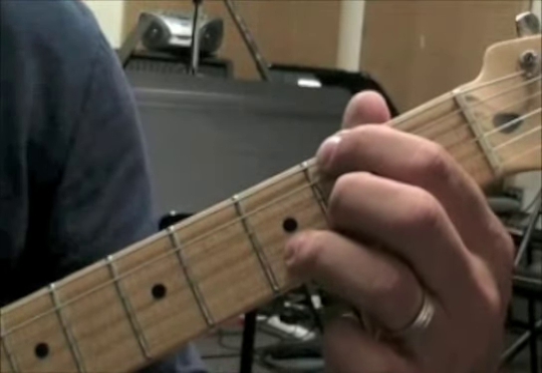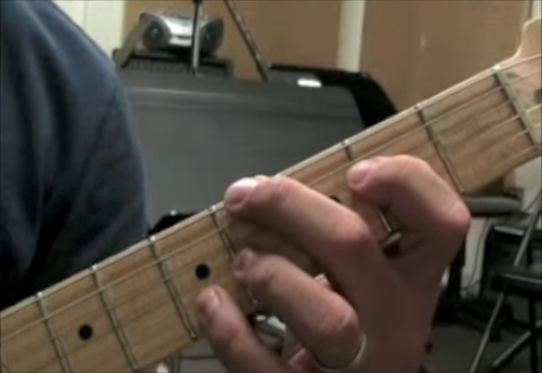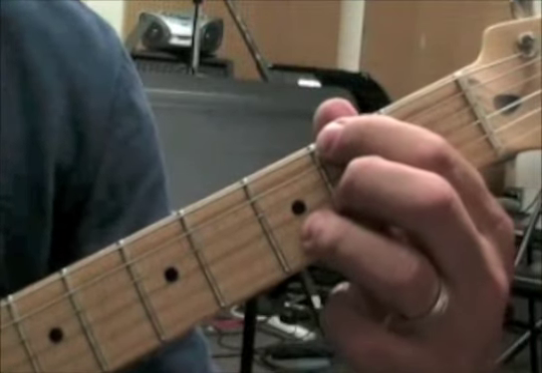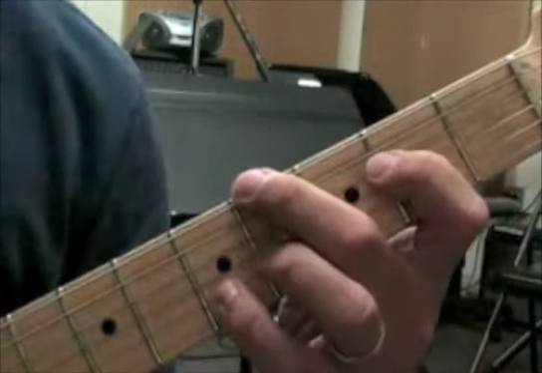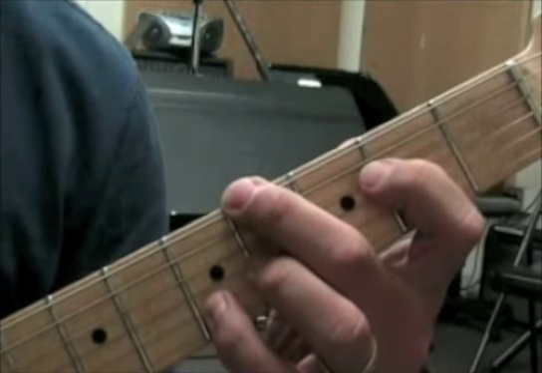All right, now, right here we've got D over F sharp to E over G sharp. Right, so I'm using the third of each chord. Remember, the D triad, D, F sharp is the third, and A is the fifth, and then the E triad, we've got E as the root, G sharp is the third, and B is the fifth.